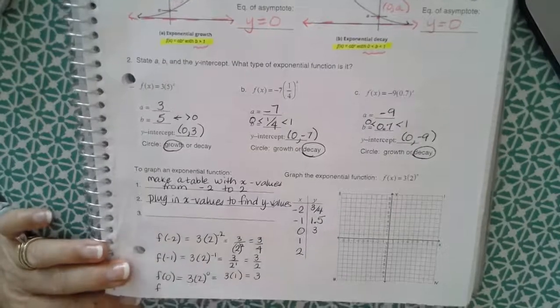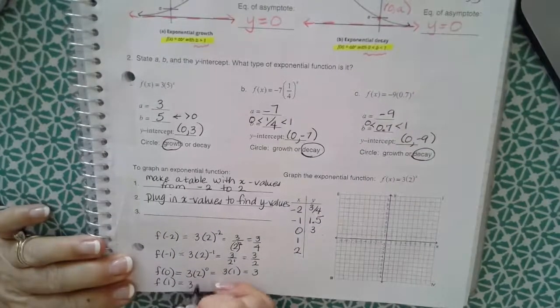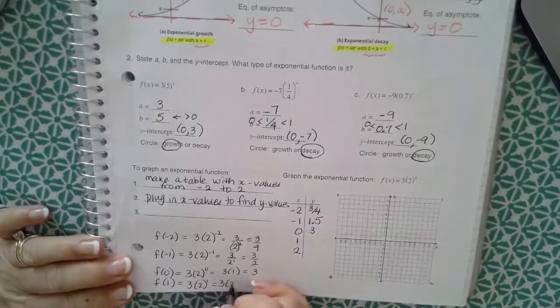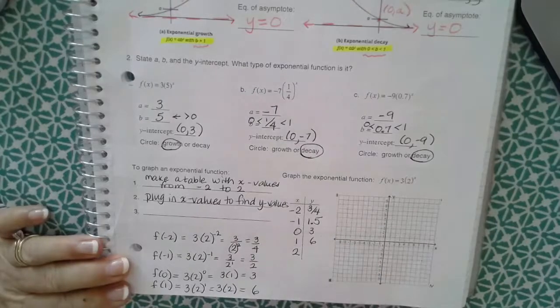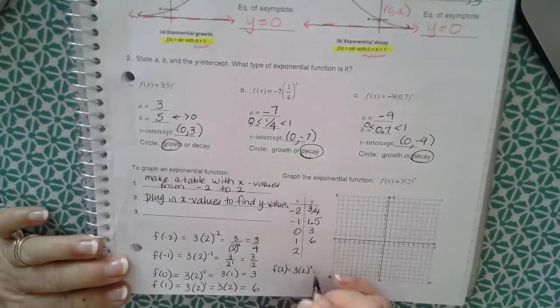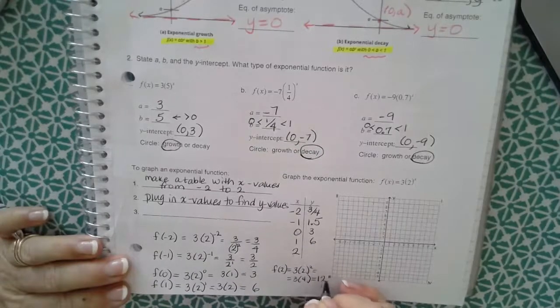Then we plug in a 1, and we get 3 times 2 to the 1, which is 3 times 2, which is 6. Then we plug in a 2, we get 3 times 2 to the second, which is 3 times 4, or 12.